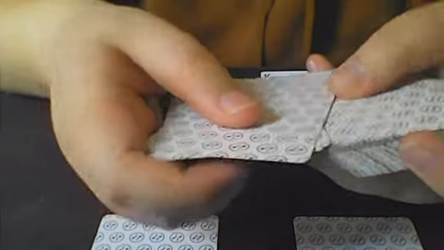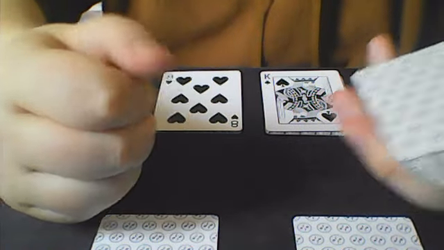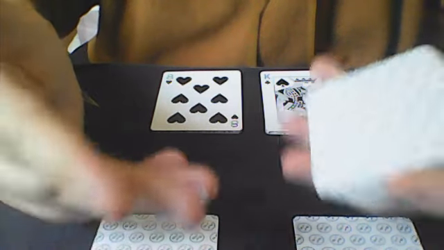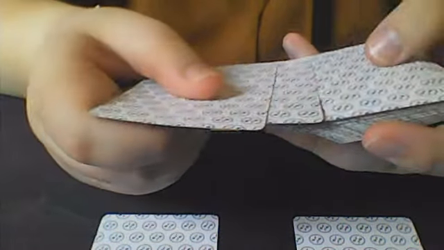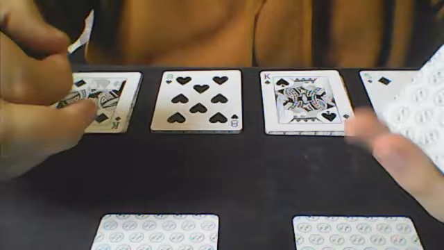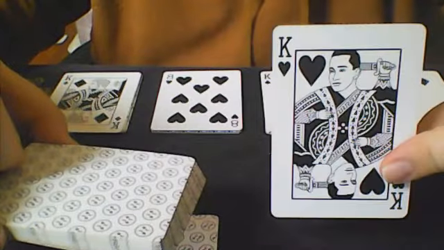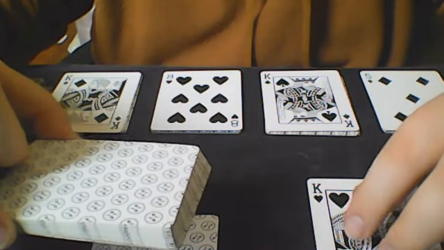So let's spell answer. Answer. In this case, this card is the 8 of hearts, meaning that this card should be the king of hearts. But in order to verify, we're going to spell match. Match. We put this down, and this card is the king of diamonds, meaning that this card is the king of hearts, and the participant can turn over the card, and it really is the king of hearts.